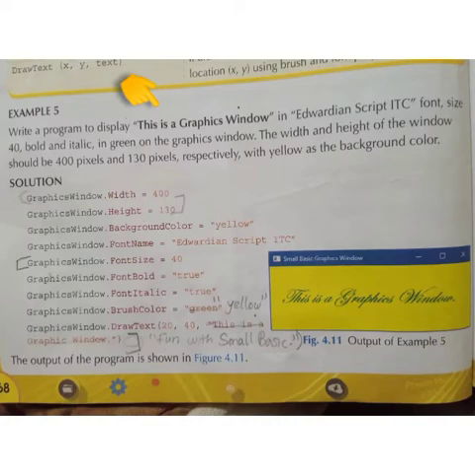Example 5: write a program to display "This is a graphics window" in Edwardian Script ITC font, size 40, bold and italic, in green on the graphics window. The width and height of the window should be 400 pixels and 130 pixels respectively, with yellow as the background color. So this is the program we are going to use to display this sentence on our window. Let's see the program. I am giving the explanation of each and every line of code.